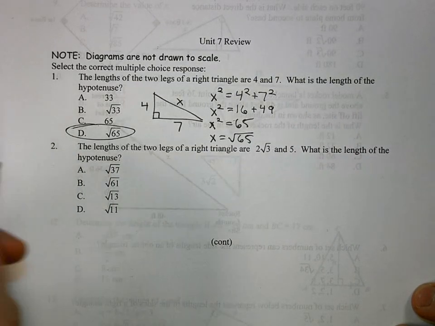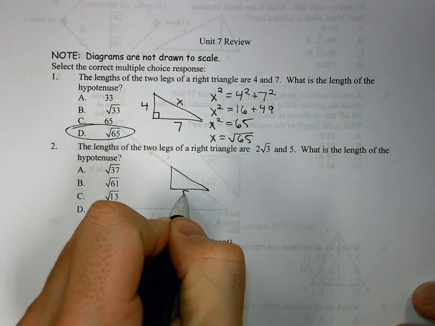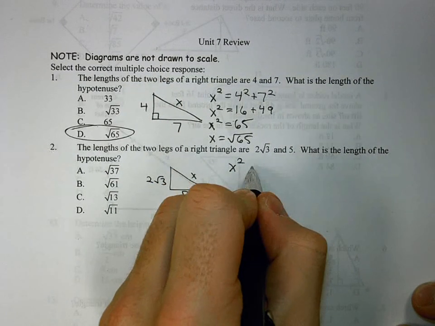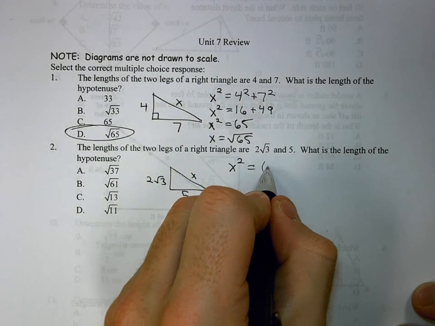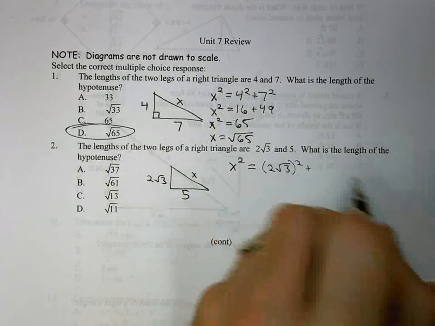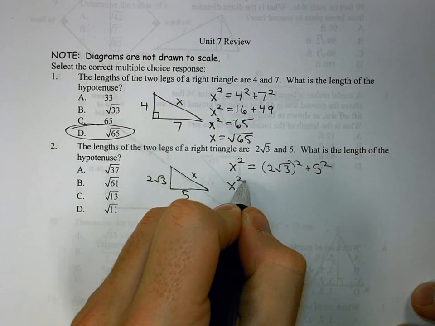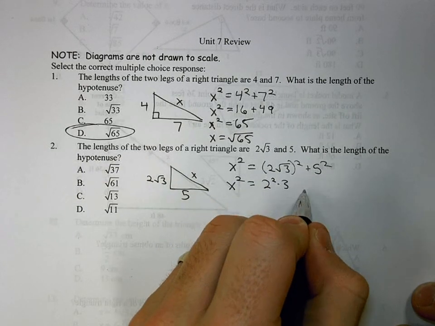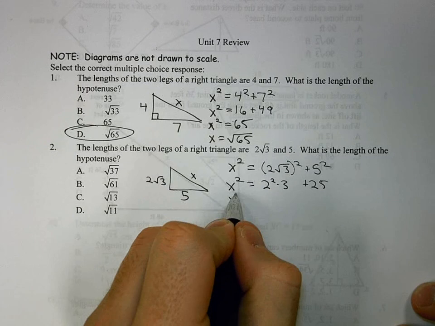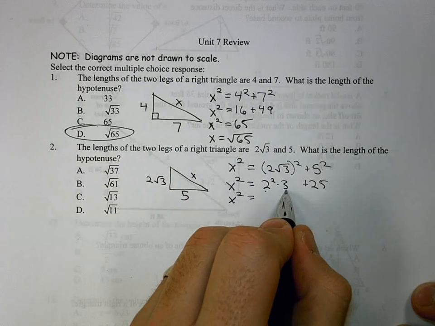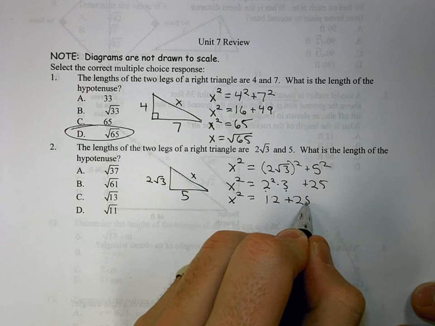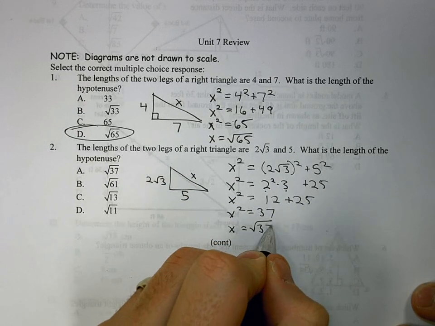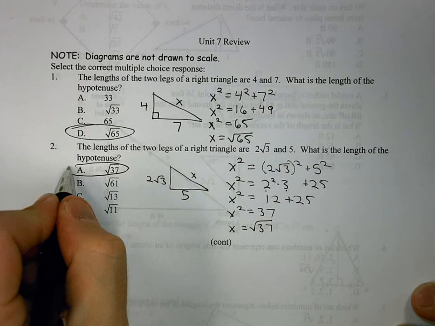Number 2, the lengths of two legs of a right triangle are 2 root 3 and 5. I need the hypotenuse again, so the longest side, the hypotenuse, is by itself. x squared equals (2 root 3) squared plus 5 squared. Now we have to square 2 root 3, so that's going to be 2 squared times 3, plus 25. 4 times 3 is 12. Therefore, I get x squared equals 37, or x equals the square root of 37, and that will be answer A.